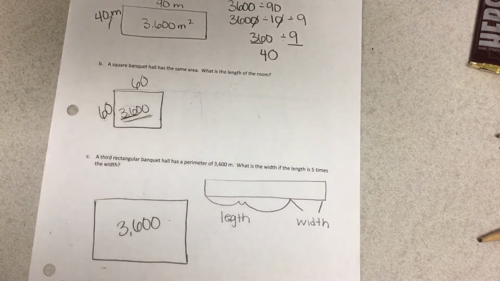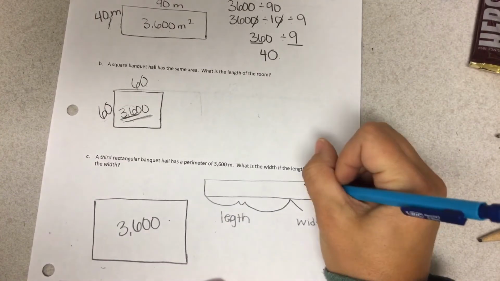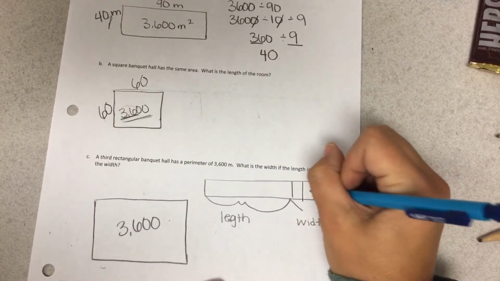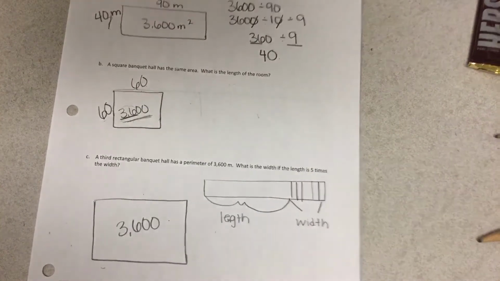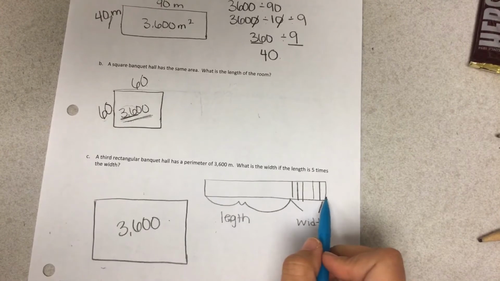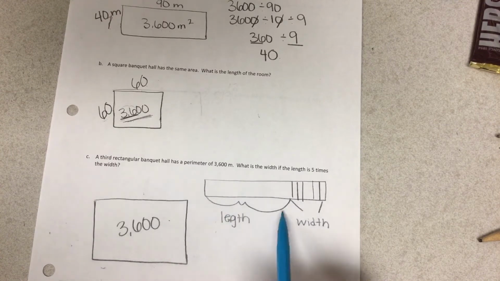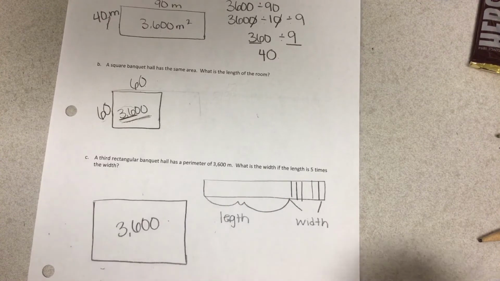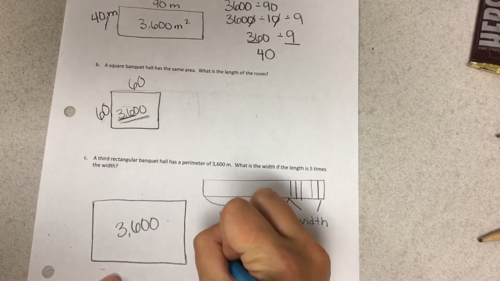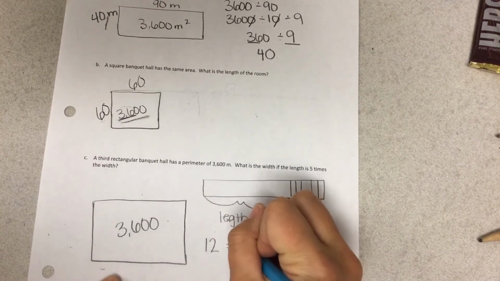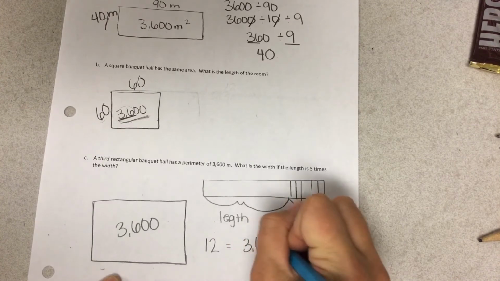All right, and what I'm going to do is make this into something pretty simple for me to do. 1, 2, 3, 4, 5. Okay, so it's 5 times. So if I have this length here, I'm going to say that I have a total of 12 units in here. So I'm going to take 12 and say that equals 3,600.